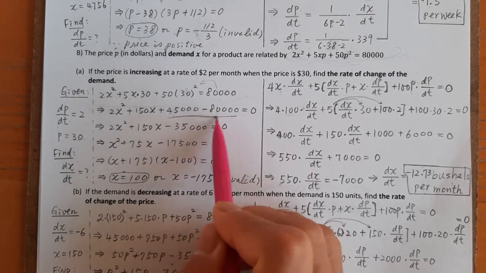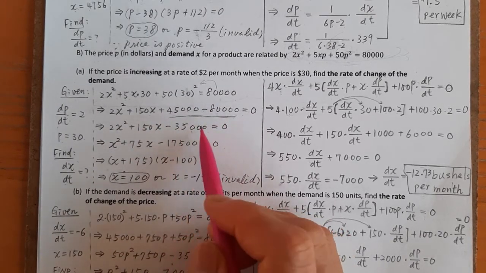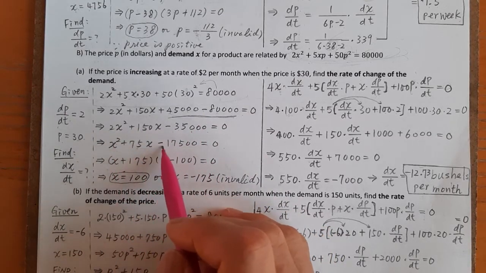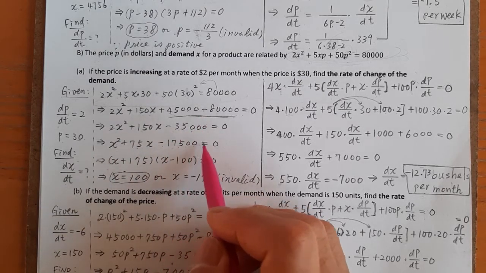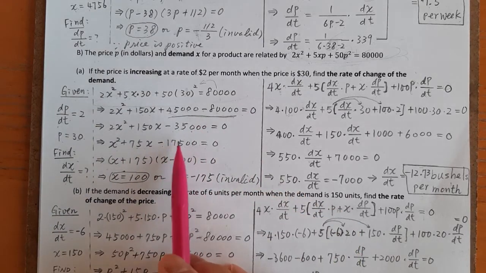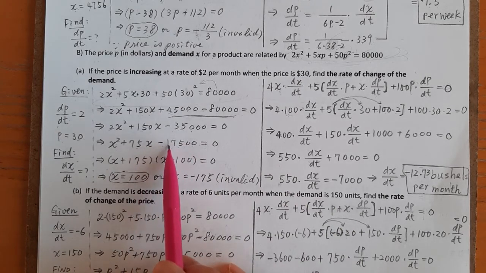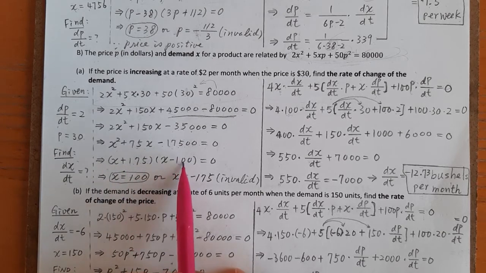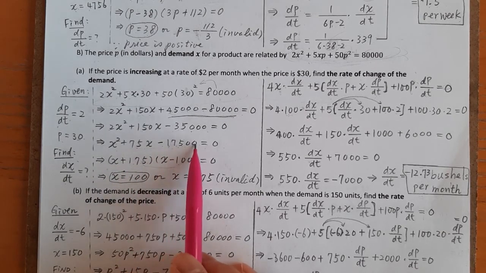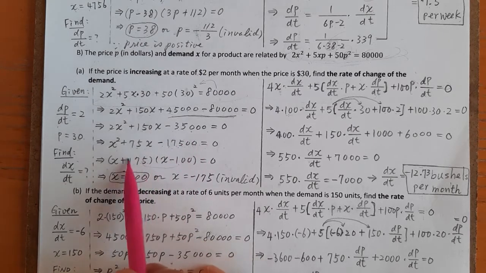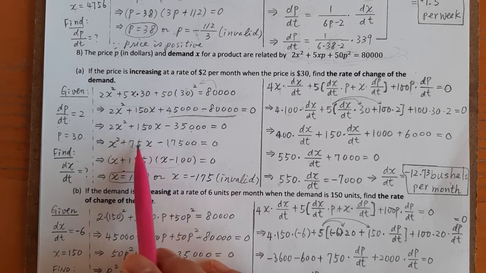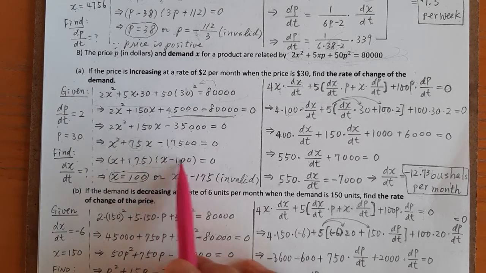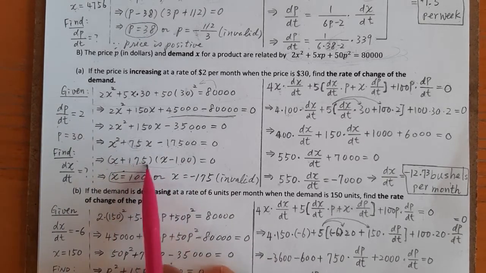Subtraction, we get negative 35,000. Cancel common factor 2: x squared plus 75x minus 17,500. Then you need to figure out two numbers that multiply to negative 17,500, which are positive 175 times negative 100, and the two numbers add together to the middle coefficient 75. So it's positive 175 and negative 100, and we put the factors like this.